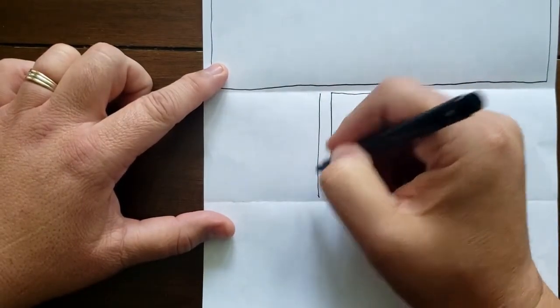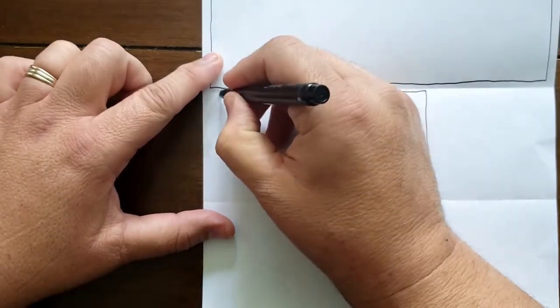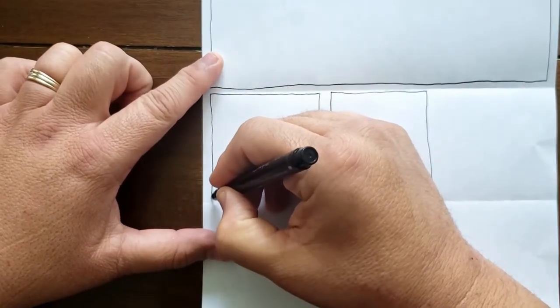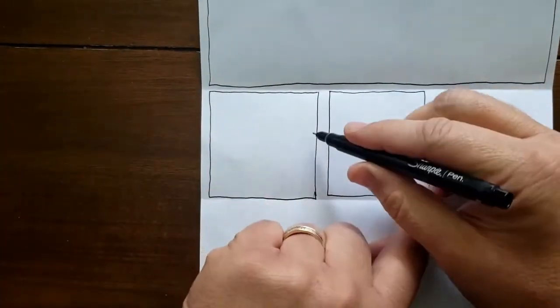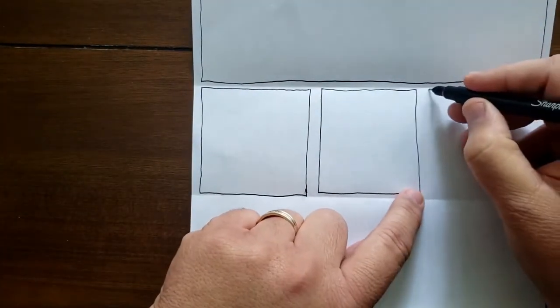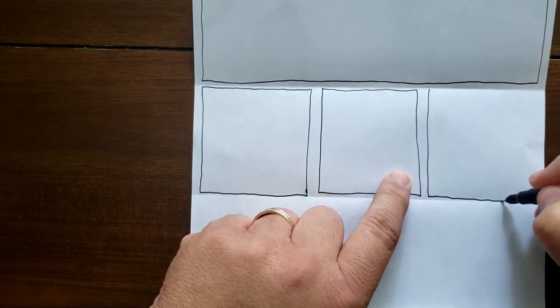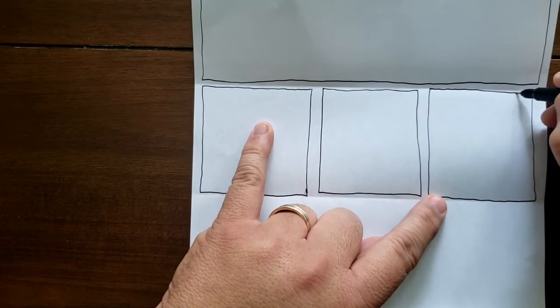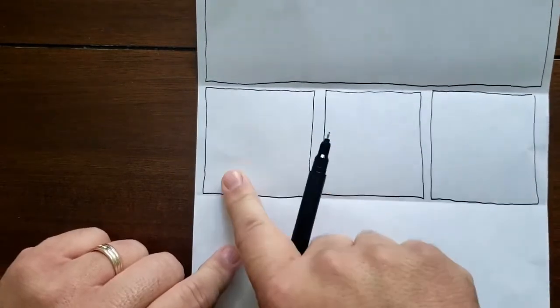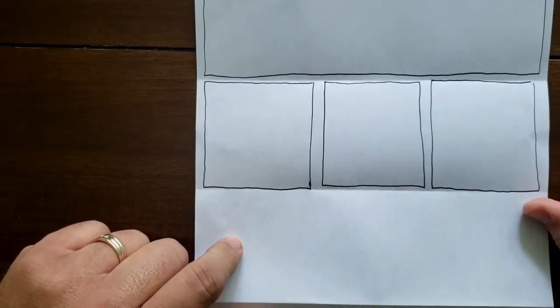So these will be the topic sentences for paragraphs number 2, 3, and 4. And so here's, so we have 1, 2, and then our third will come over here. Notice by orienting and drawing that square in the center first, it allows you space on both sides.